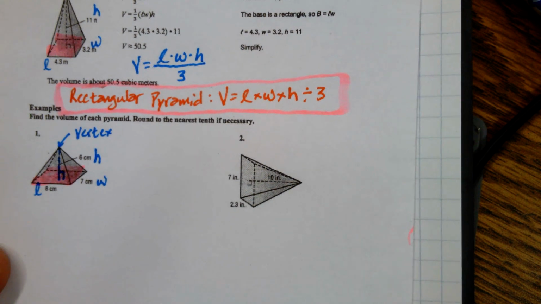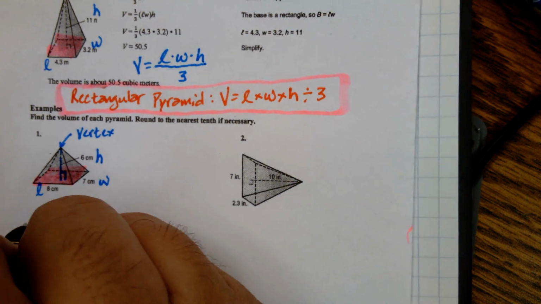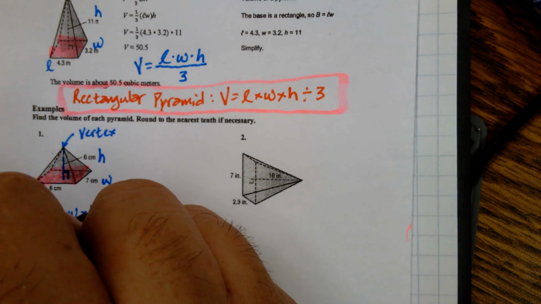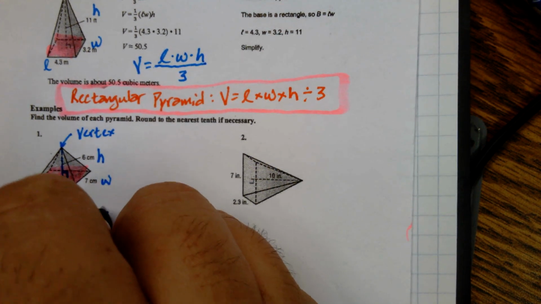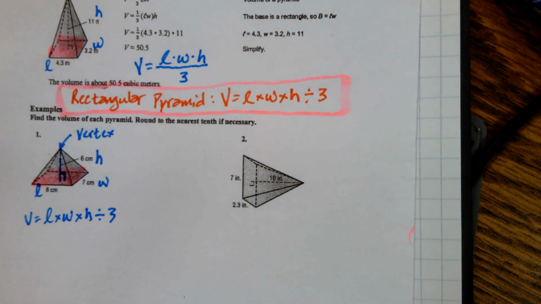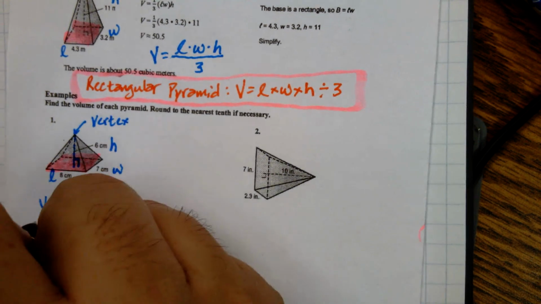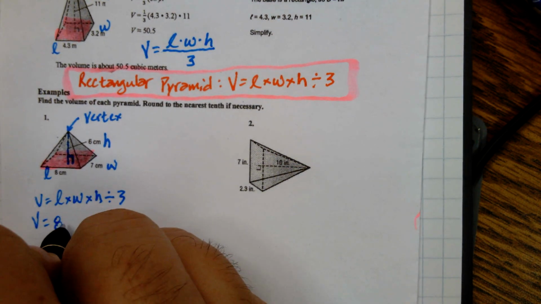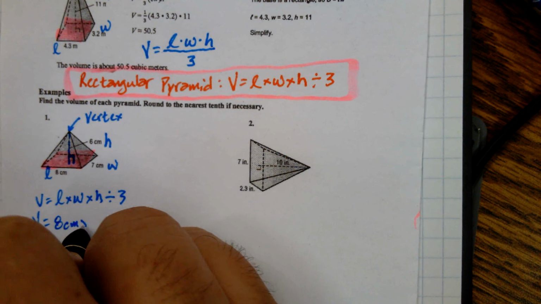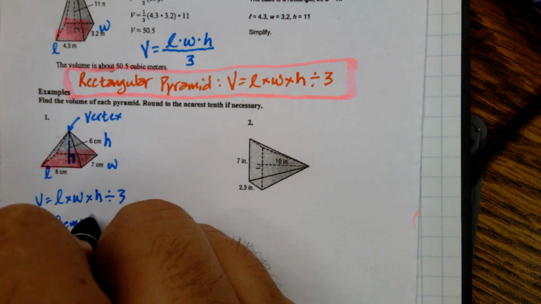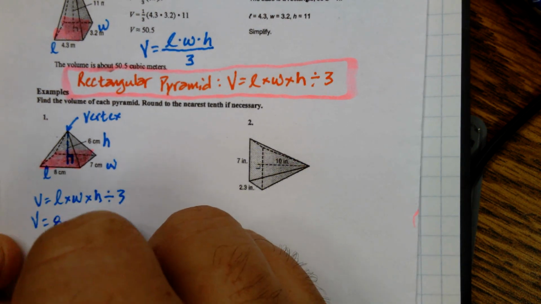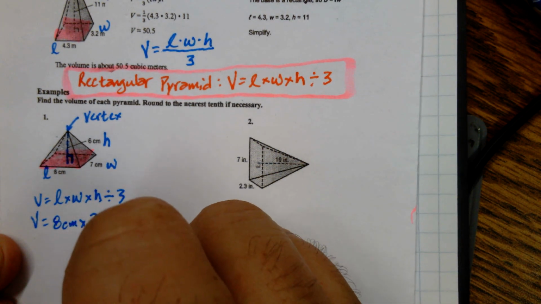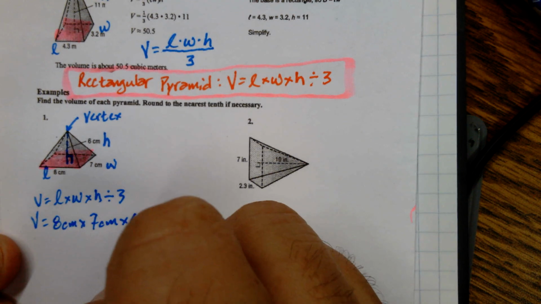Okay, so let's write down our formula. Length times width times height, just like we did for a prism, but this time we have to divide by 3. And let's put in our numbers. We have 8 centimeters times 7 centimeters times 6 centimeters, then divide by 3.